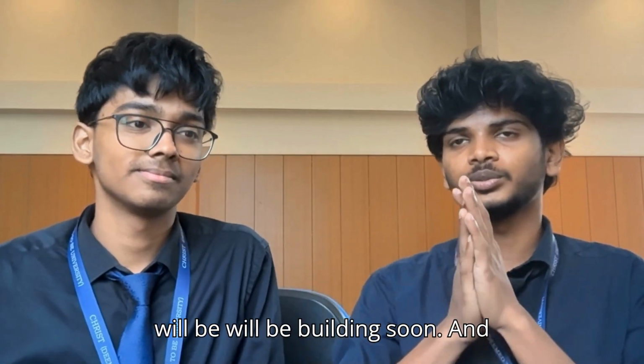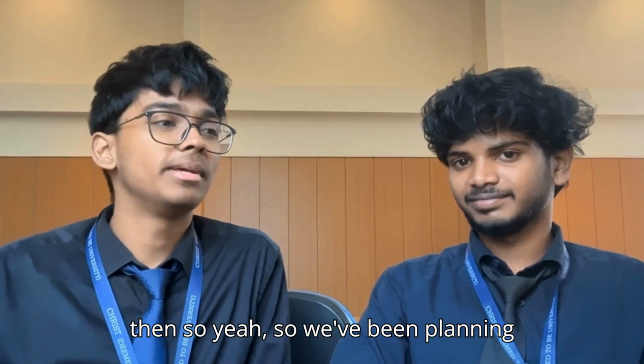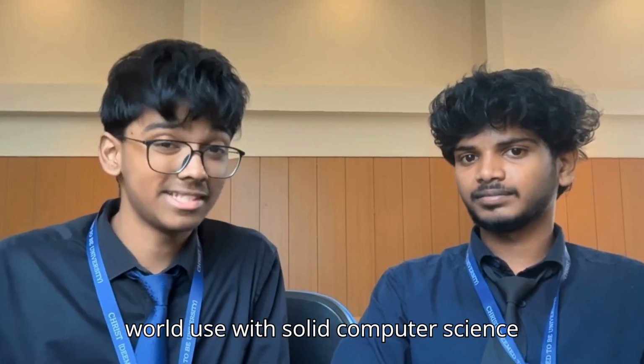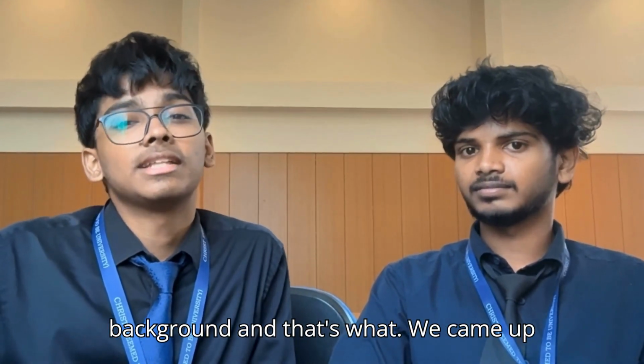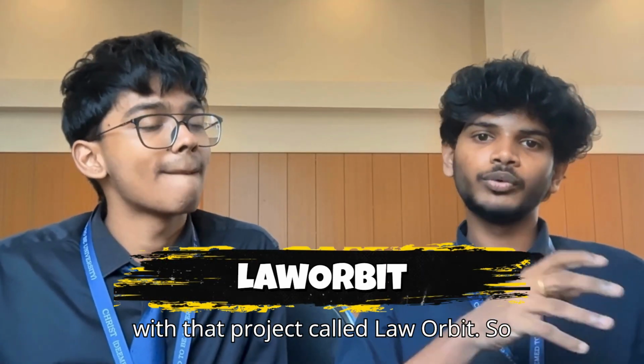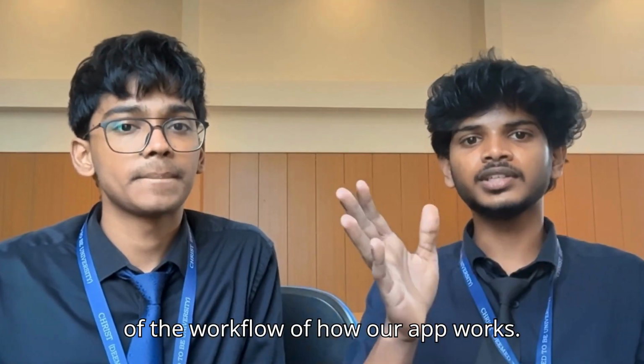We've been planning something that mixes real world use with solid computer science background, and that's when we came up with a project called LawOrbit. So moving on to the core concepts and some of the workflow of how our app works.